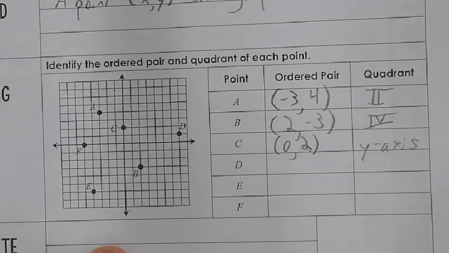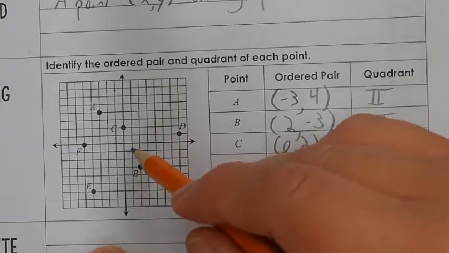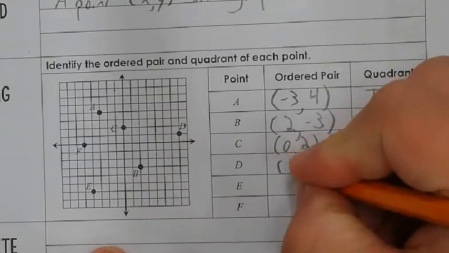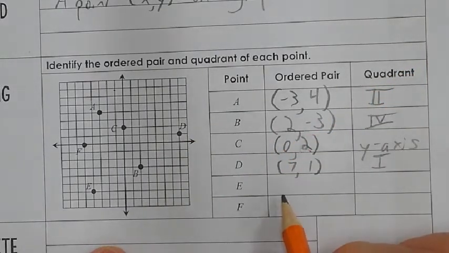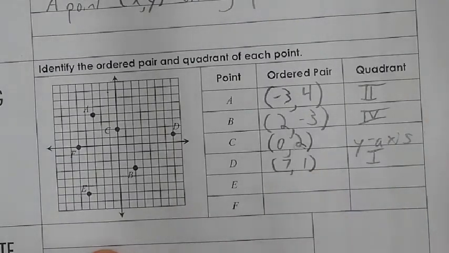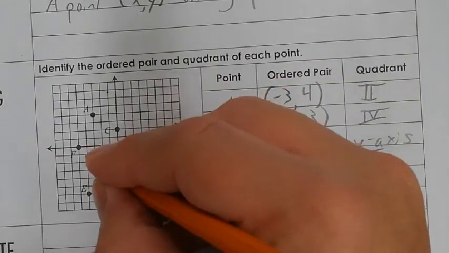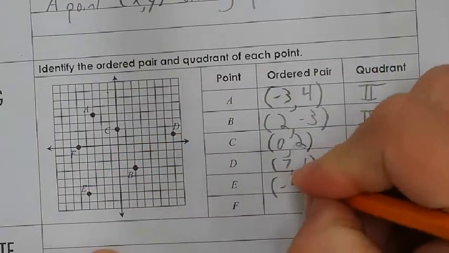What's D? Tanner, what'd you get for D? 7, 1. Yep. And that's in quadrant 1. E. Andrew, what'd you get? Negative 4, negative 2. Negative 1, 2, 3, 4. 1, 2, 3, 4, 5, 6. Good. In what quadrant? 3.